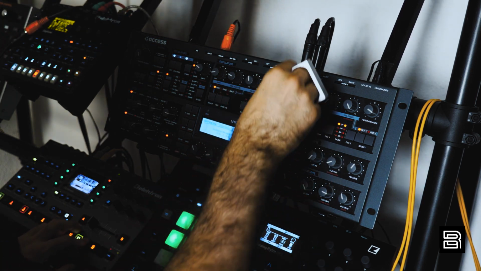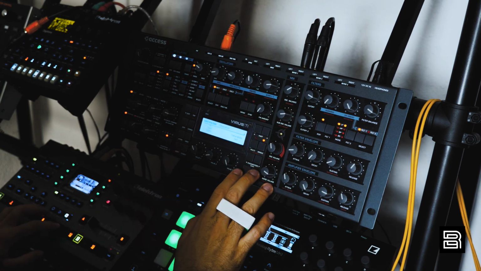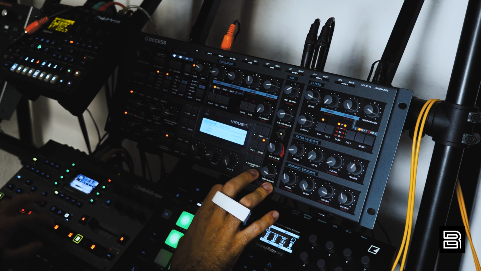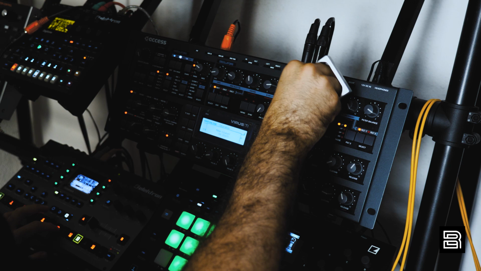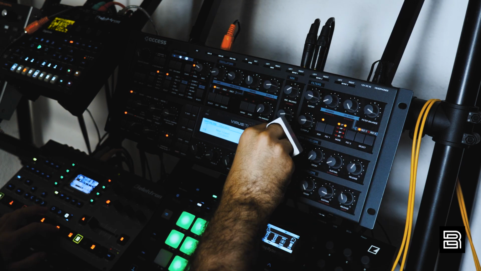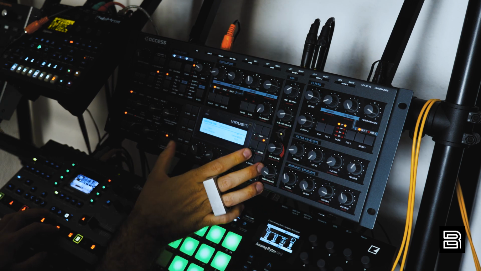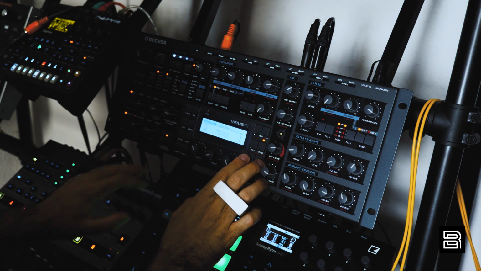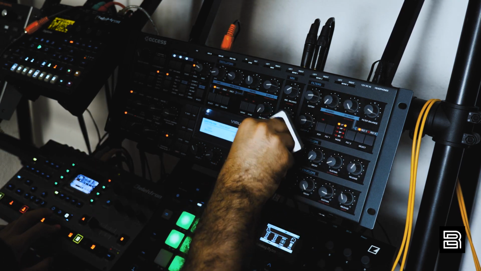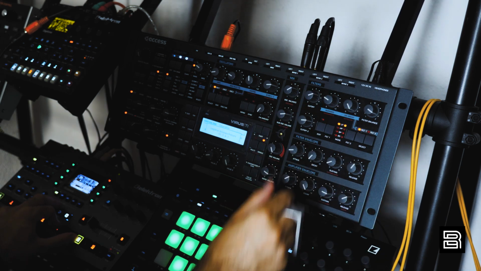Lower the FM amount. You get all these different saturation curves. There's a wave shaper. Rectifier. Make that a pad.